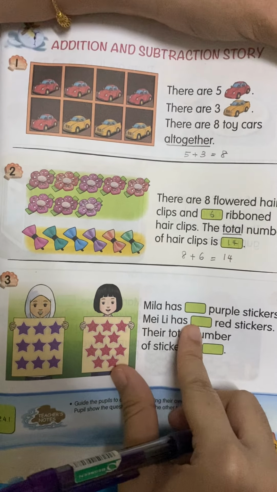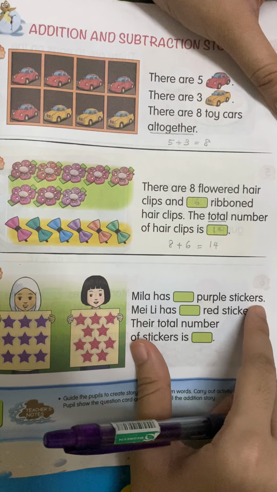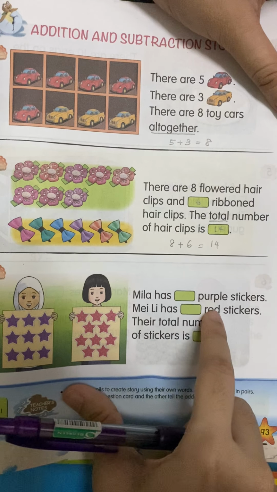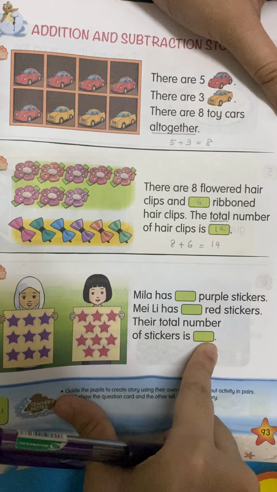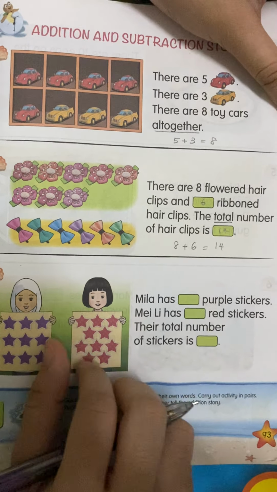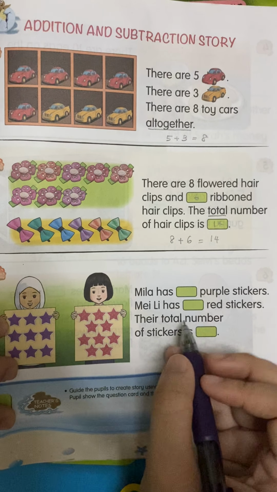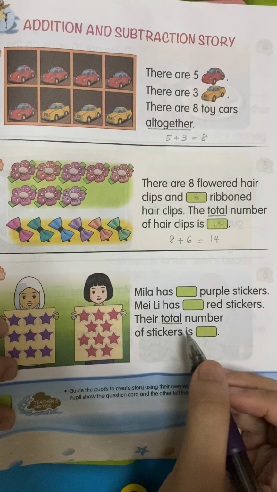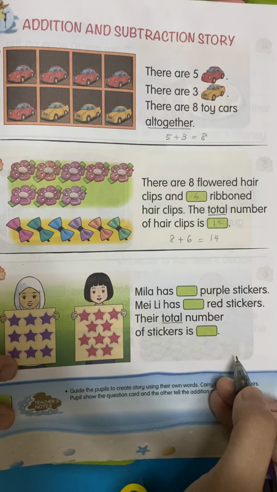Mila has how many purple stickers? Maylee has blank red stickers. Their total number of stickers is... okay, this is the example of a story for addition as well. How do we know? Because this is the important word, which is total number, total. So we need to do addition.